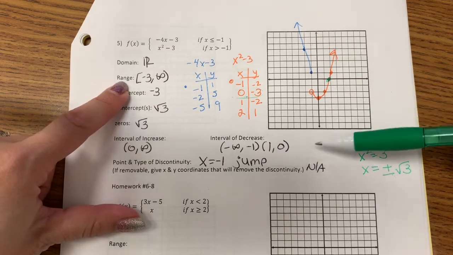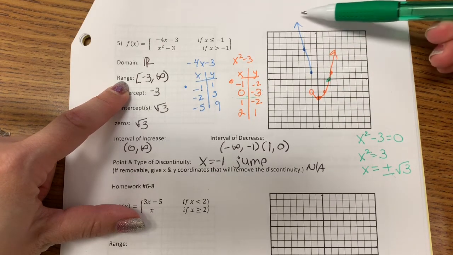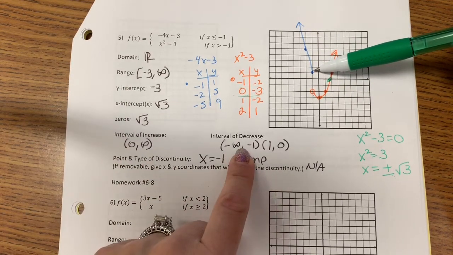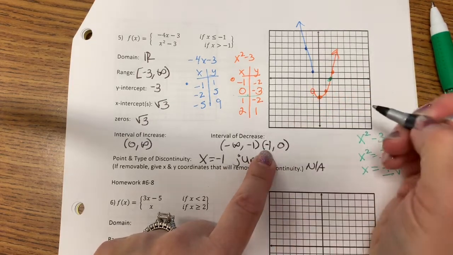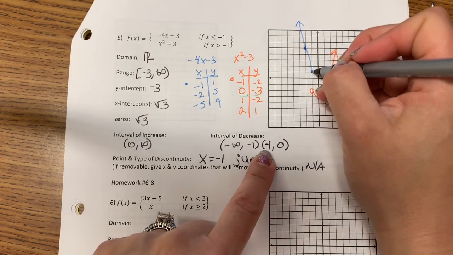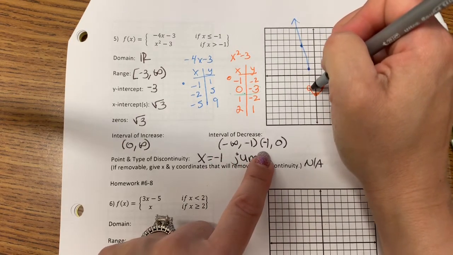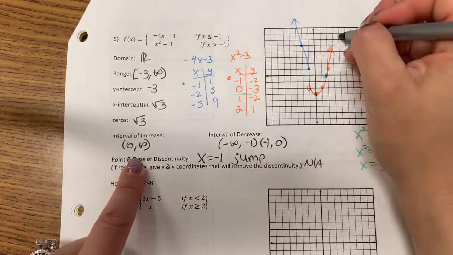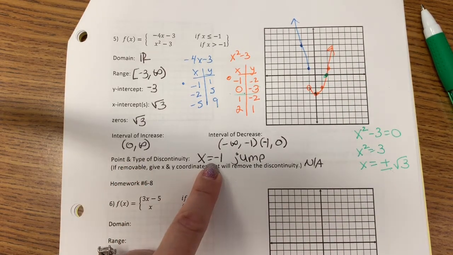Okay, other properties. The range, we go from negative 3 here up to infinity. This is decreasing to negative 1. Oh, that should be a negative. And then I had to skip over a little bit because we can't just say negative infinity to 0 because we have to say, okay, then we're jumping over that piece, and now negative 1 to 0 is decreasing, and then 0 to infinity is increasing. It's a jump at x equals negative 1.